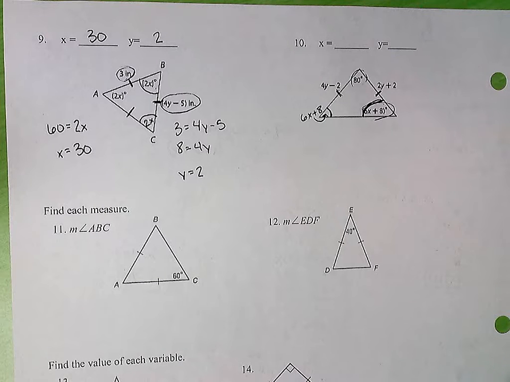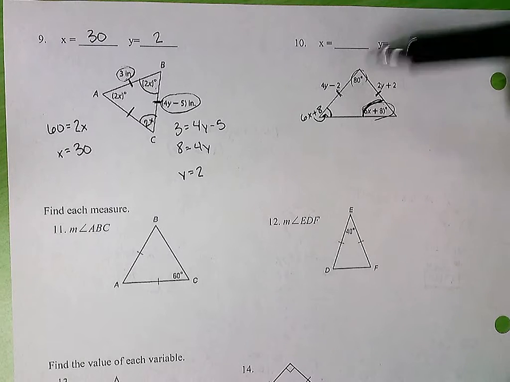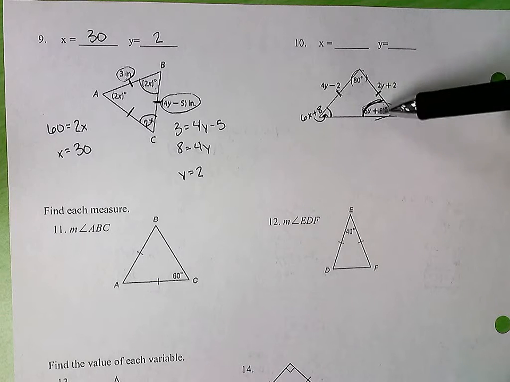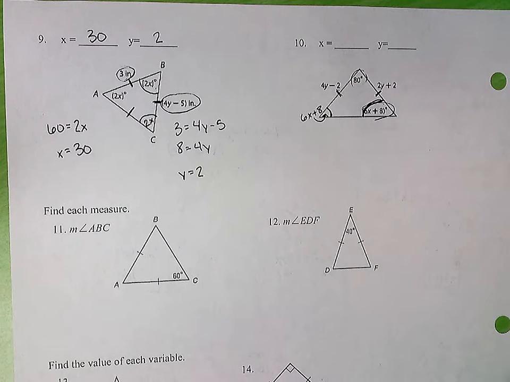Now if I want to solve for x first, you don't have to, you could have solved for y first, but I'm going to solve for x first. What do all three of your angles have to equal? 180. So you could do this two different ways. First way, you could add up all three of these and set it equal to 180.